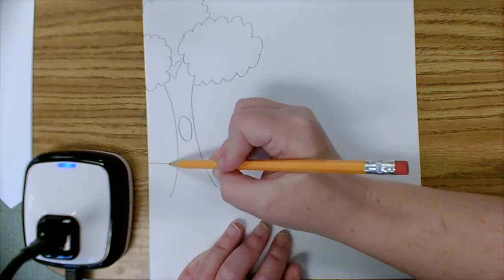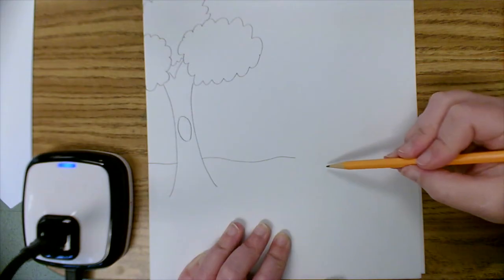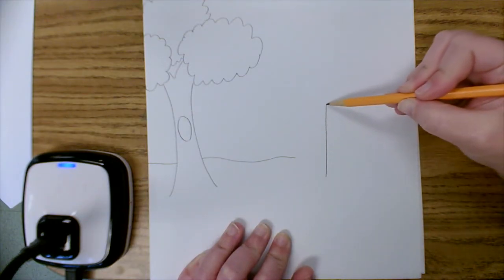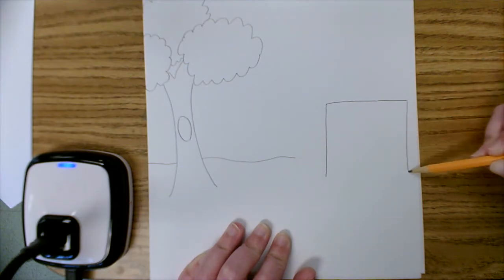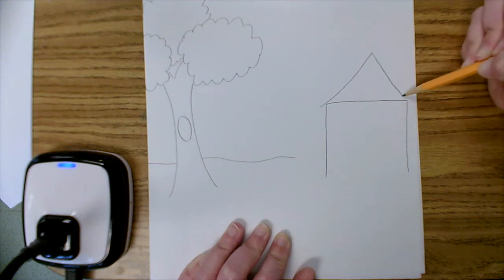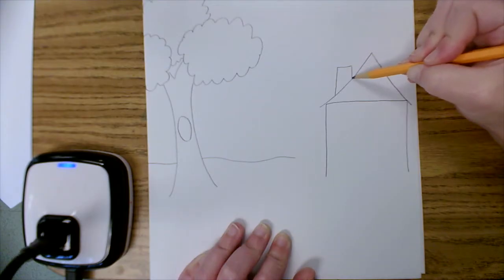I'm also going to add some land. Okay. Start off my land there. I'm going to add a house. Maybe add a chimney.